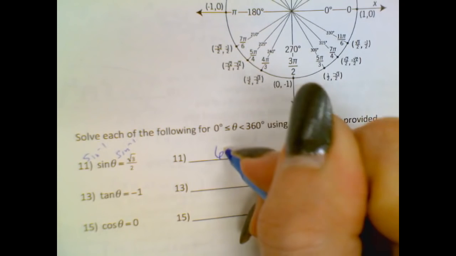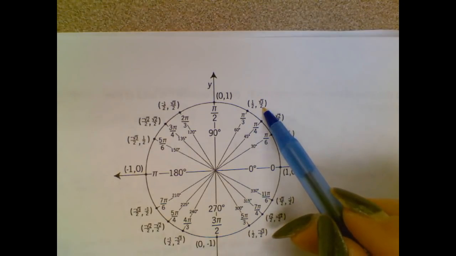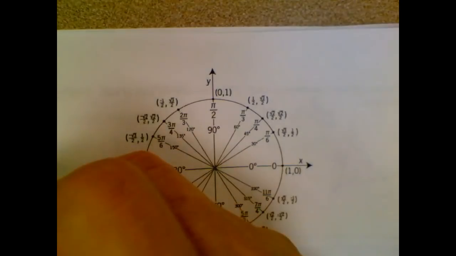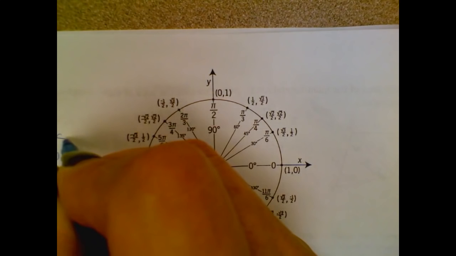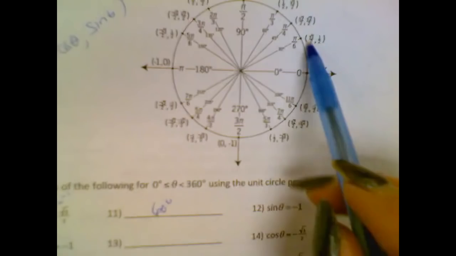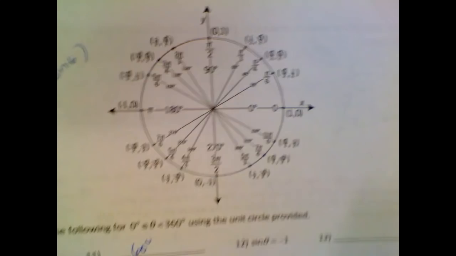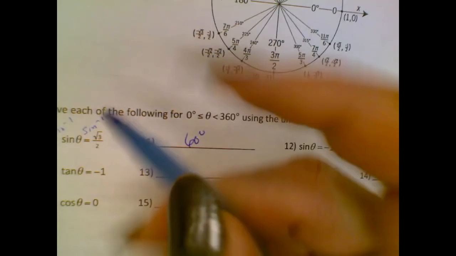Now let's look at the unit circle just for a second. Let's look at 60. Here's 60 degrees. The sine is the second one. It's radical 3/2. So if you know that cosine is the first, the x-coordinate, and sine is the second one, when it says find where sine is radical 3/2, you can find it right there. Sine is radical 3/2 at 60. You wouldn't need the calculator, but we have a calculator, so we might as well use it.